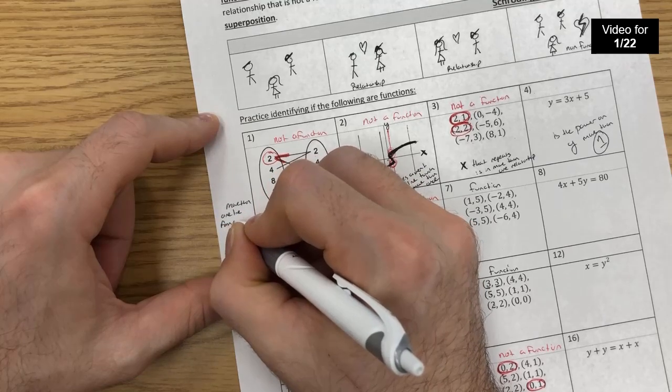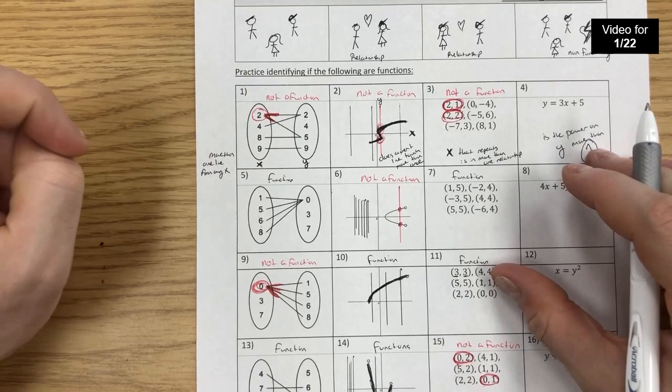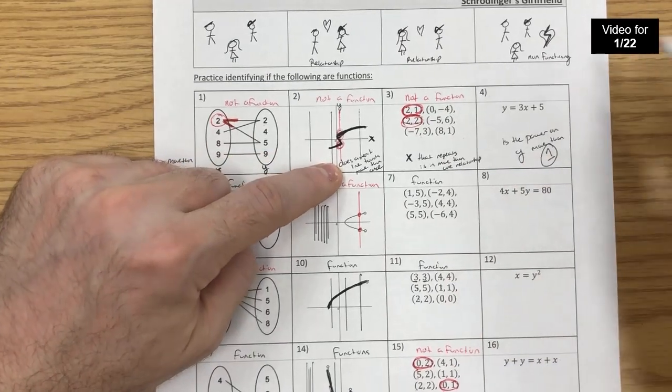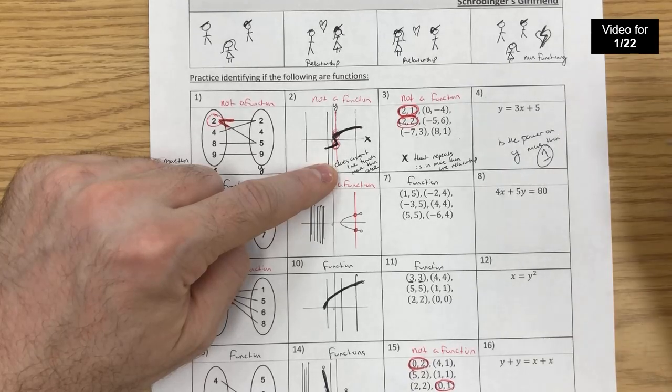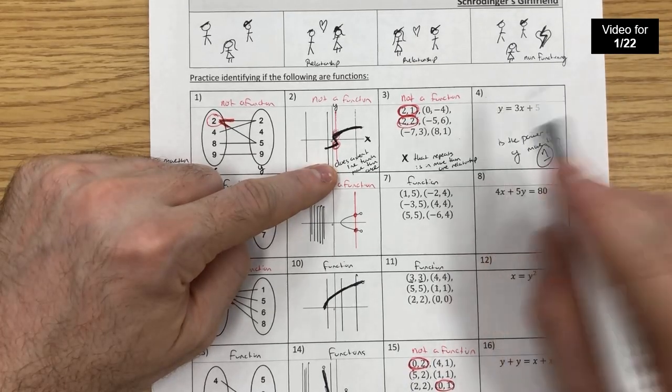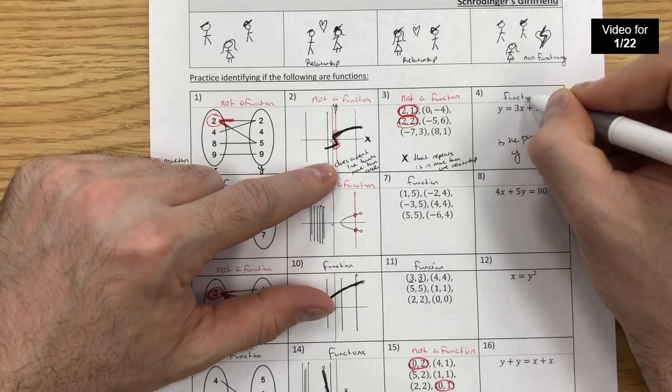from any x value? So is there more than one line coming out of any x? Does the line touch more than once? Does the x repeat? Here we're asking, is the power on y more than 1? So the first one, my y is right there. That's y to the first power. This is a function.